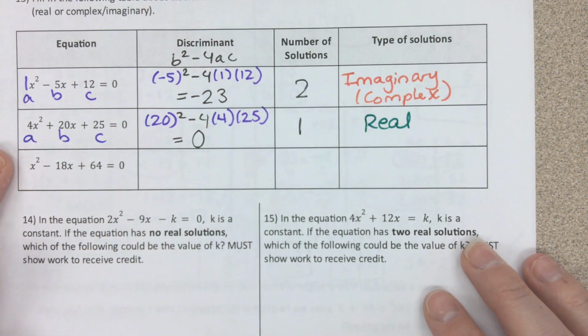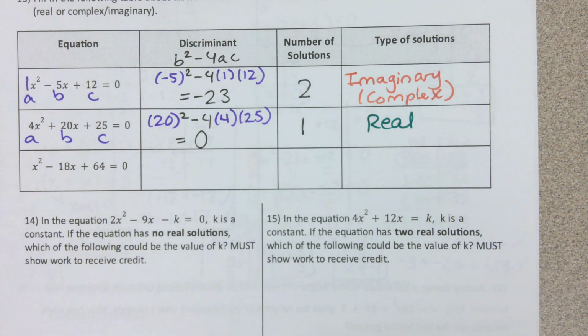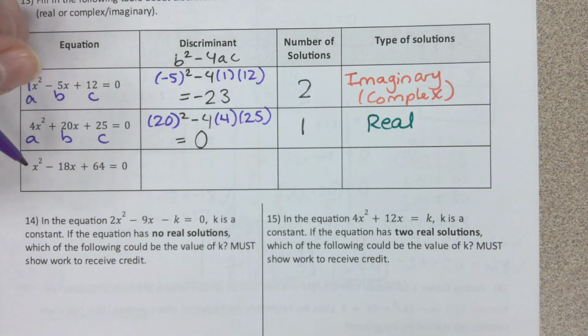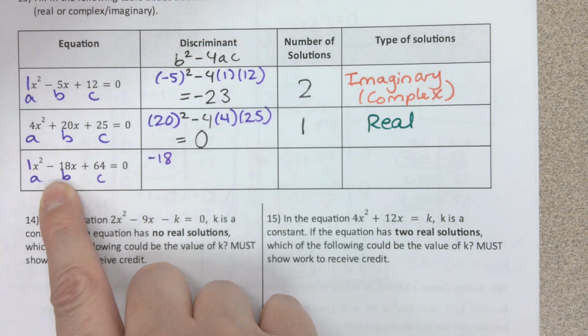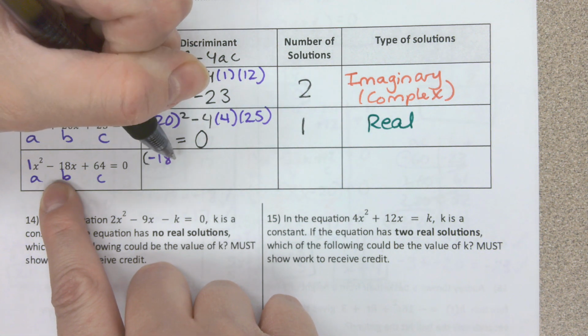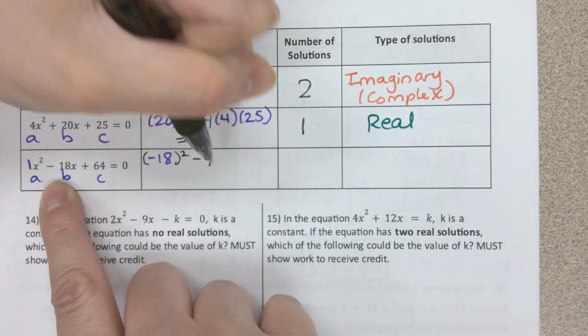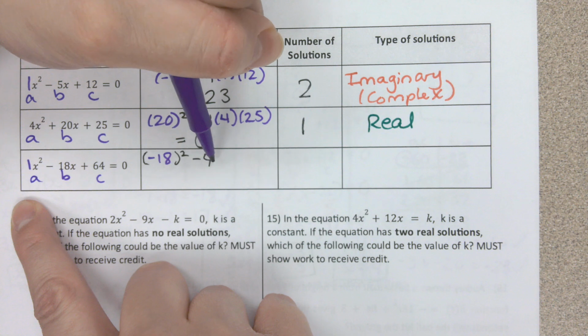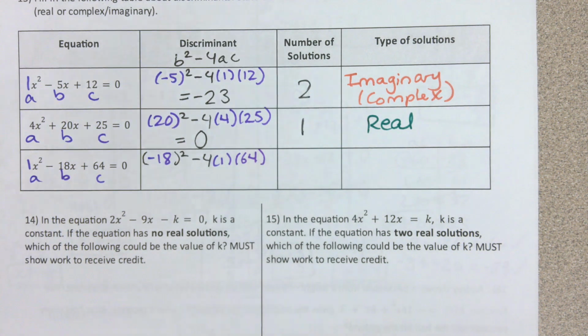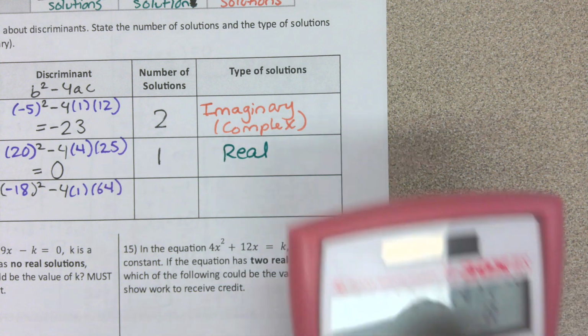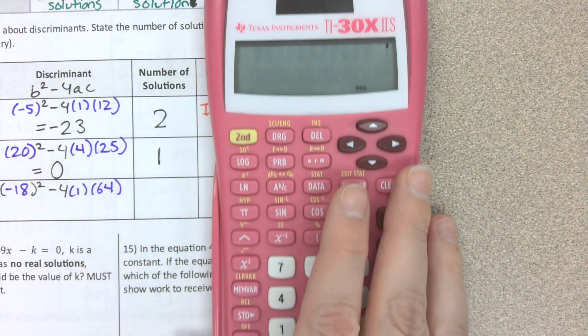One more problem. X squared minus 18x plus 64 equals 0. A, B, C. A is 1. We have B, so negative 18 squared minus 4 times A, which is 1, times C, which is 64. Calculator.